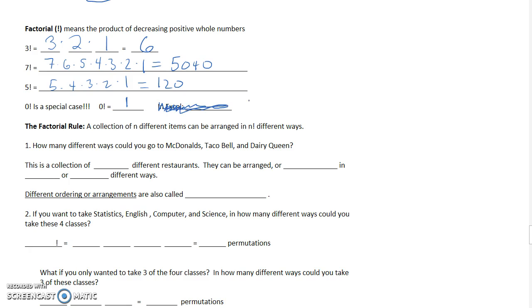Why do we use factorials now? You're probably wondering, I have this new mathematical operation. How am I going to use that? This is how you compute the number of arrangements possible. So a collection of n different items can be arranged n factorial different ways.